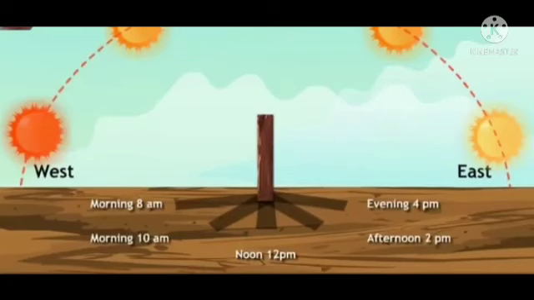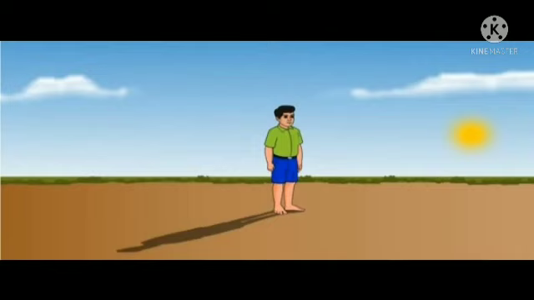Children, there is one activity given in your textbook to make you understand how shadows change at different times of the day. Choose one pole on the ground that stays under the sun for the whole day for this activity. Observe the direction in which the shadow of this falls at different times of the day. Measure the shadows and record in your notebooks. Note the directions of shadows and sun in your notebook.